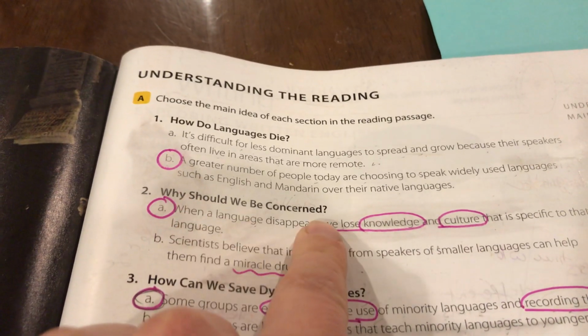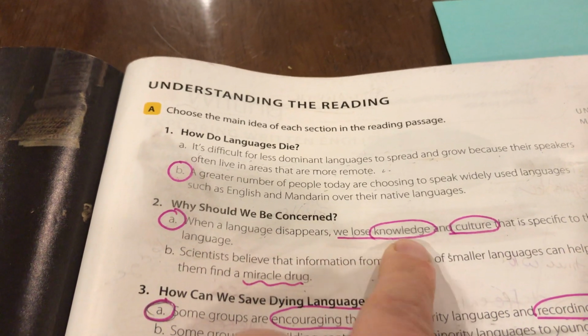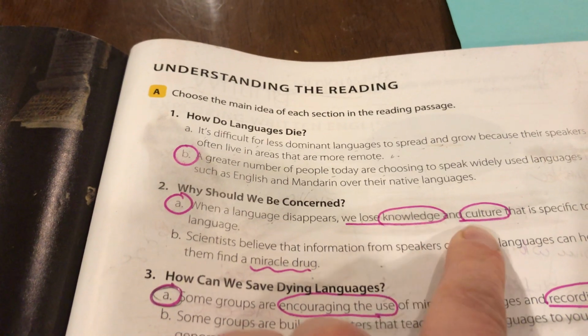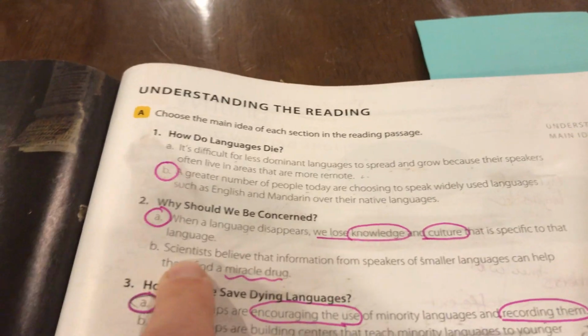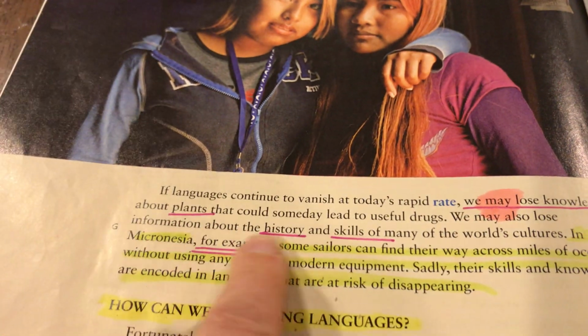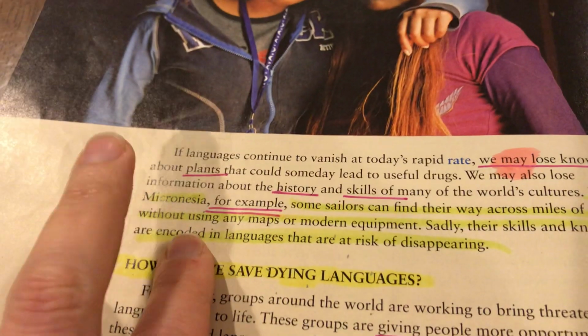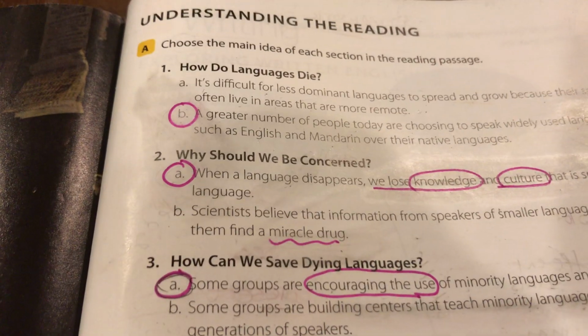Okay, why should we be concerned? The answer is A, when a language disappears, we lose knowledge and culture that is specific to that language. Okay, we may lose knowledge about plants. We may lose history and skills. So paragraph G and that section has many examples of that.